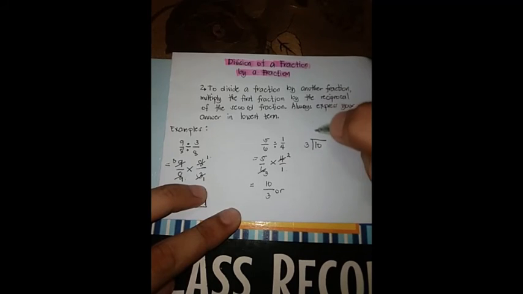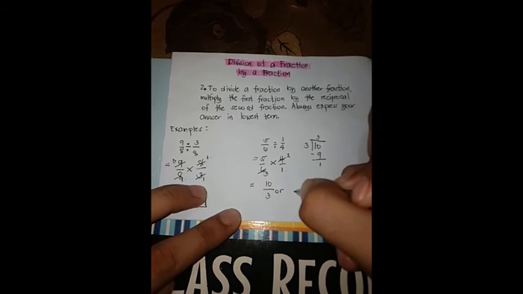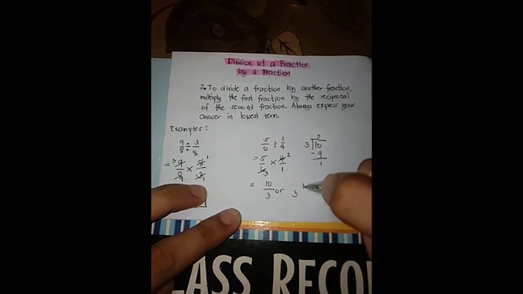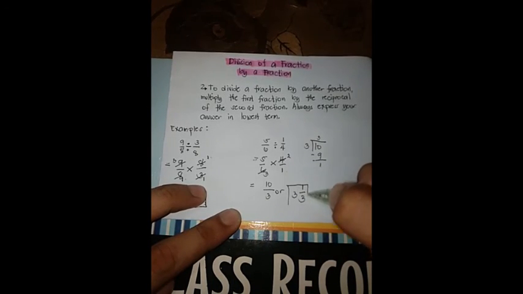So 10 divide 3, we have here 3, and 3 times 3, we have here 9. Then subtract, we have here 1. So therefore, kapag isinulat na natin ito sa fraction, meron tayong 3 and 1/3. So the final answer here is 3 and 1/3.